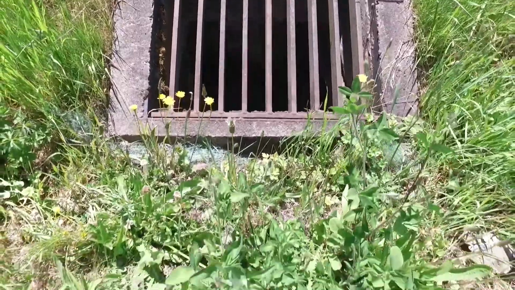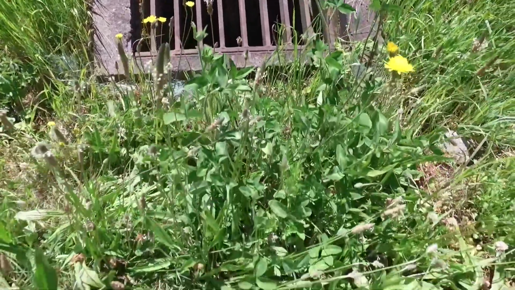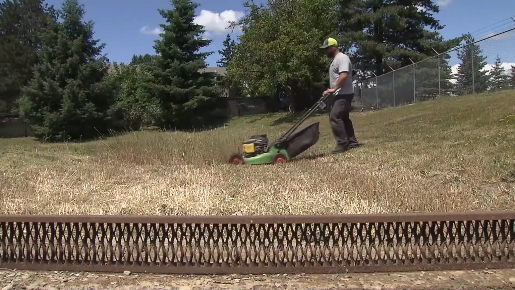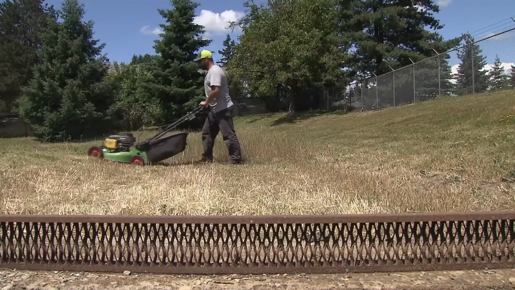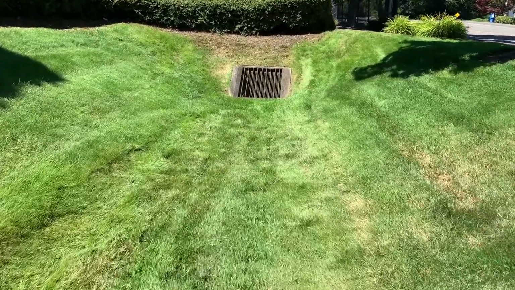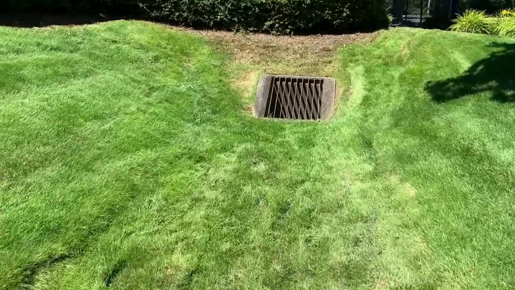In swales and ponds, vegetation around pipes, concrete structures, and grates must be controlled. Grass in your swale bottoms should be kept between 4 and 9 inches. On side slopes of swales and ponds, keep grass below 12 inches.